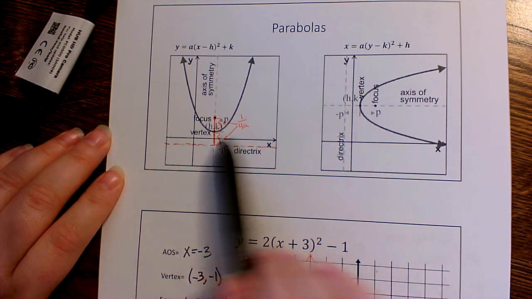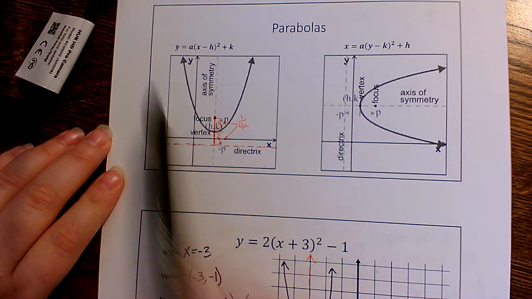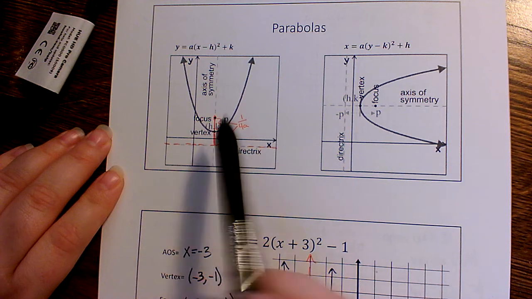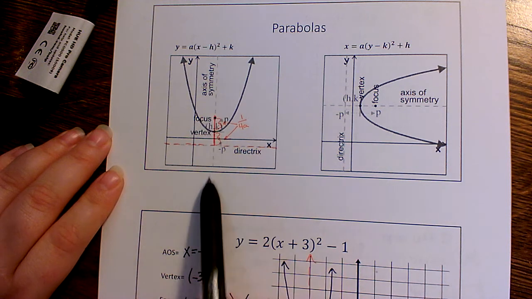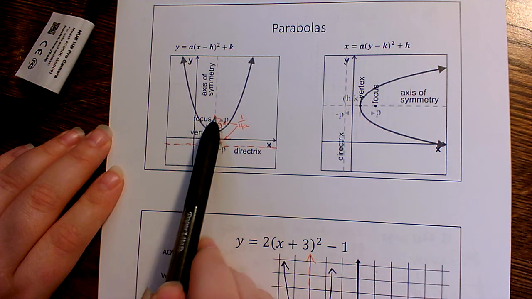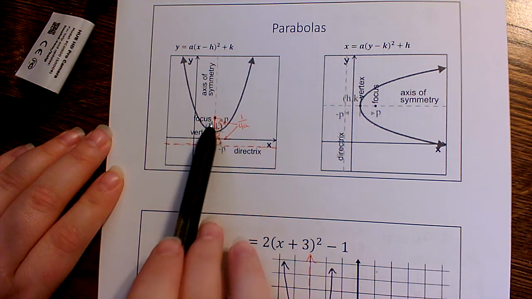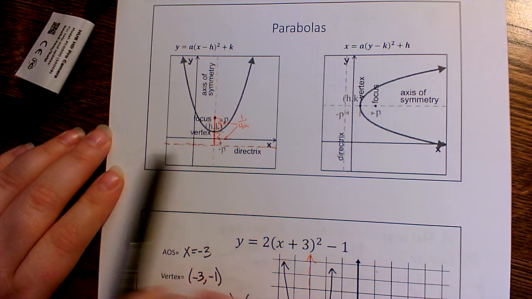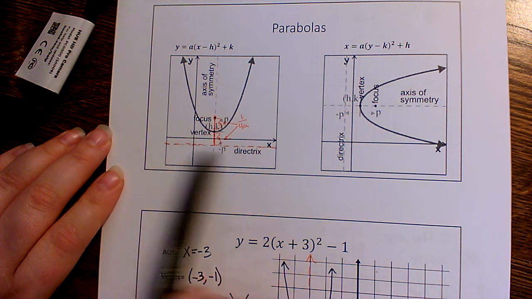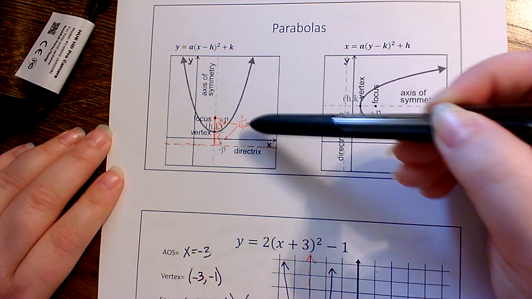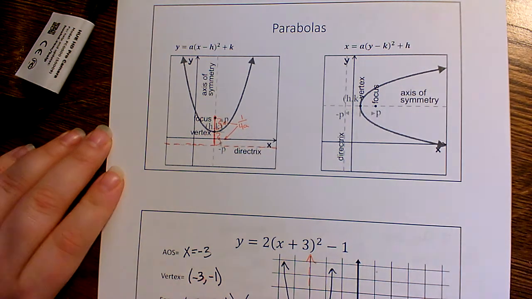But here are some better pictures of what I was just explaining. If x is squared, it's going to open up or it's going to open down. If you notice, the axis of symmetry goes right through the middle. The focus is an ordered pair, or a point, right on that axis of symmetry inside the U shape. And then the directrix is a horizontal line outside of that U shape. And if you notice, this distance here and this distance here is that 1 over 4a.